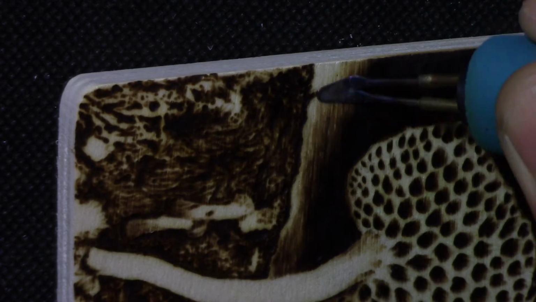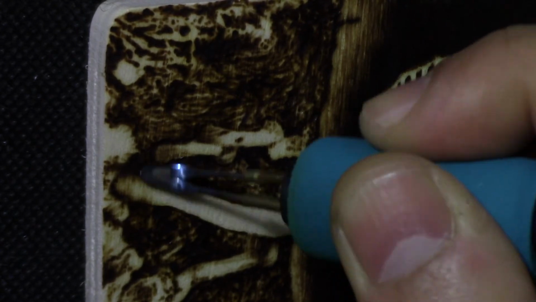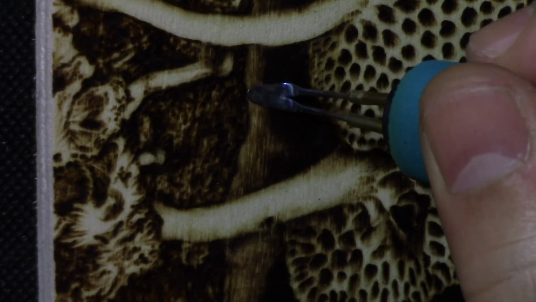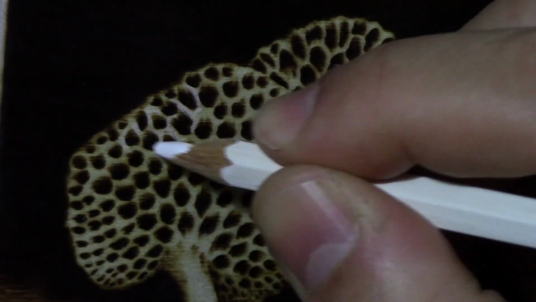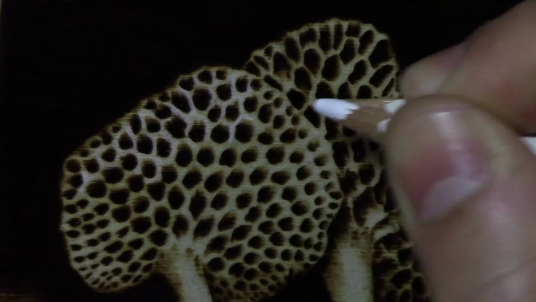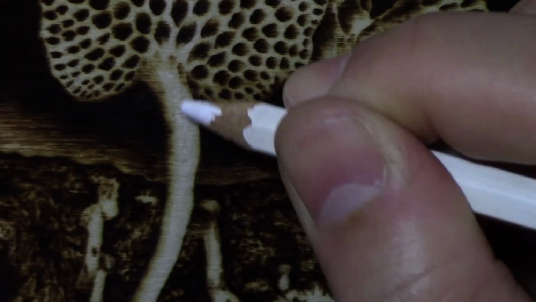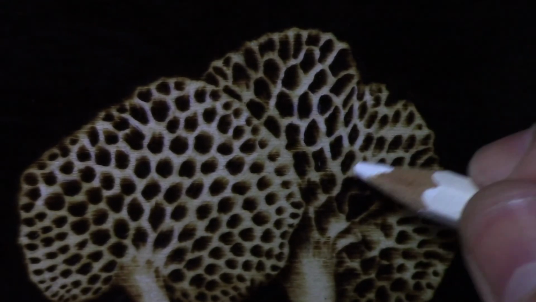I darkened the edges a little bit, and also this lighter area, so that it's not as bright as it was, so that the mushrooms would still be the first thing you see. They would detach from the dark background. And finally I used a white watercolor pencil to brighten the highlights a little bit, and it gives the mushroom more light and volume.